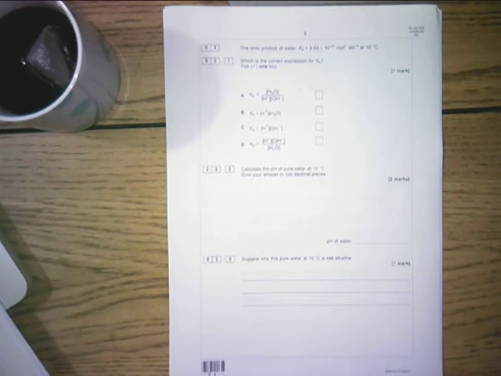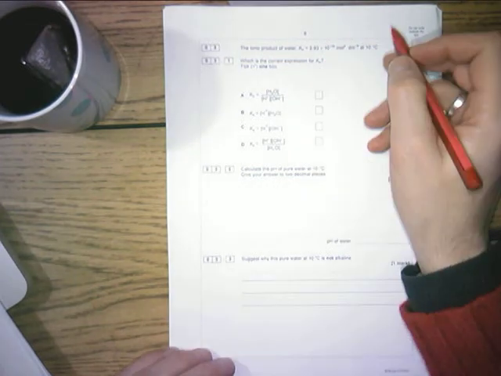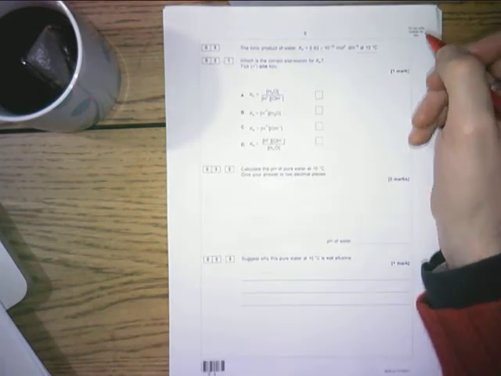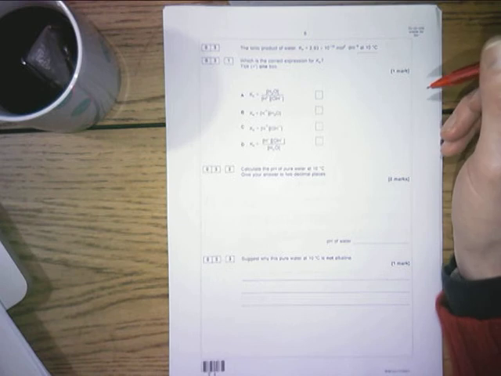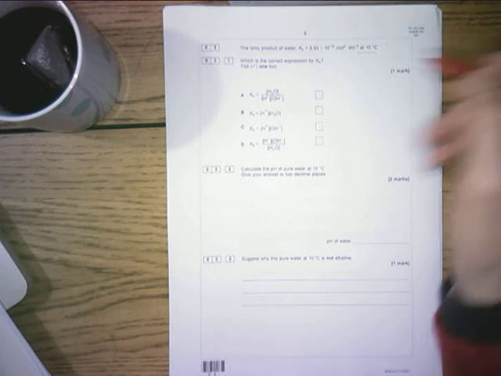Right, welcome to question 3 of the 2018 mock for year 13. Question 3 is again about dissociation constants. This is the ionic product of water. We're given the ionic product of water at 10 degrees C. Knowledge question to start off with: which is the correct expression for Kw?